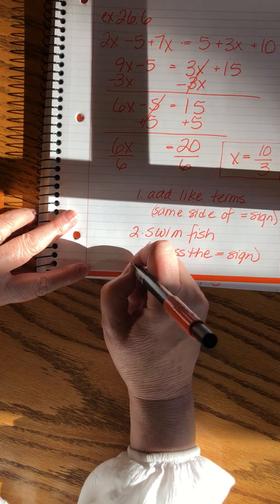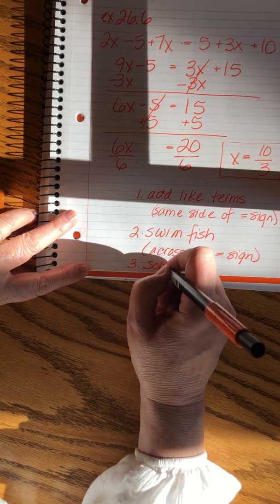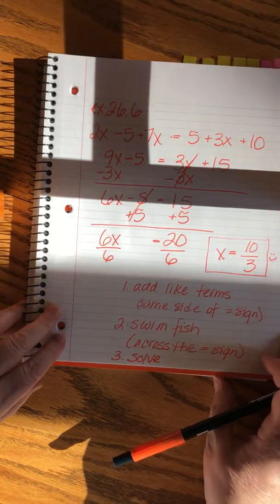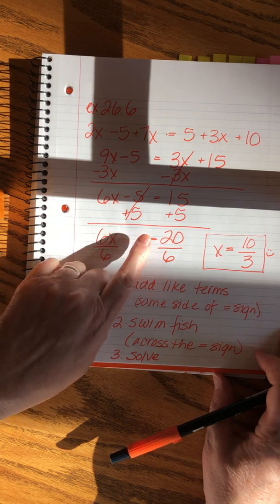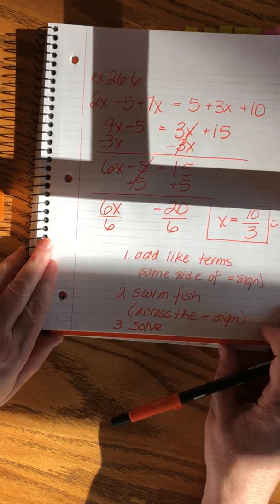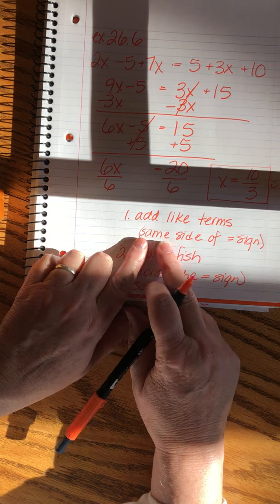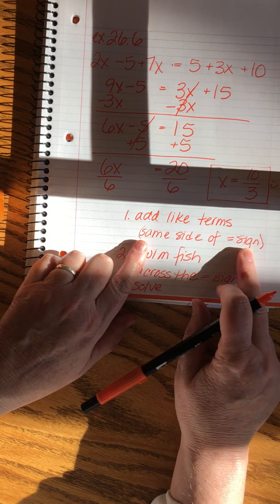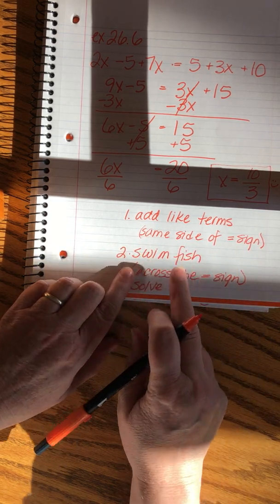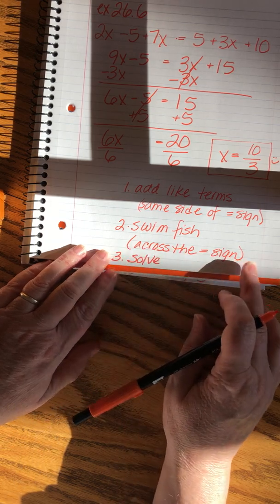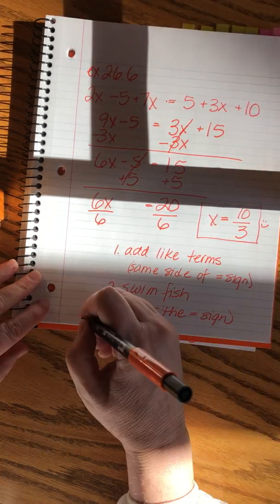And then our last step is to solve. And it usually involves this step where we just divide by whatever is by the x, all right? So adding like terms means we stay on one side of the equal sign or the other. Swimming fish means we're swimming across the equal sign. And then solving is solving.